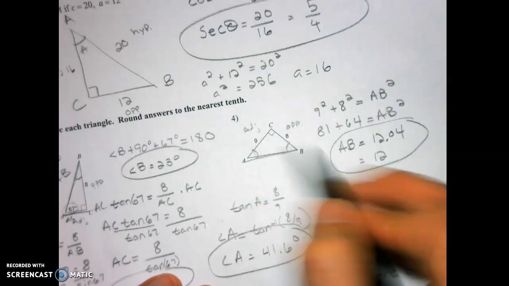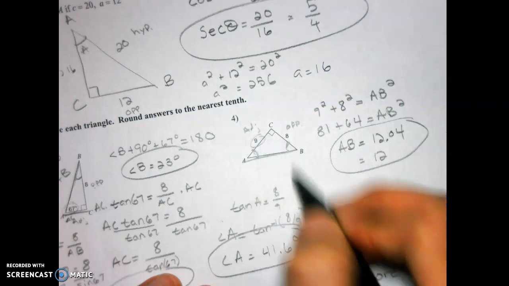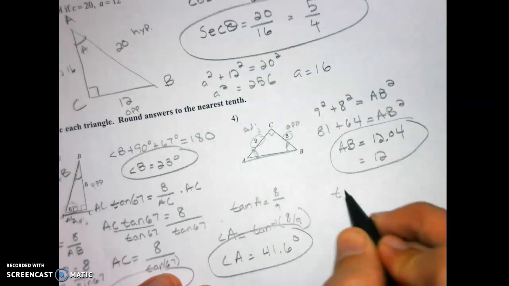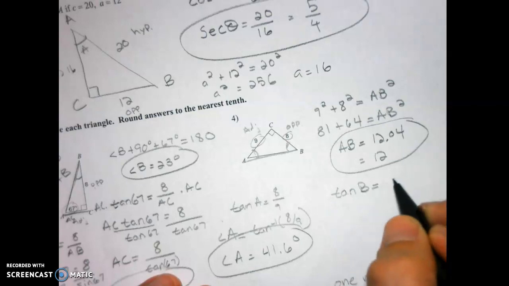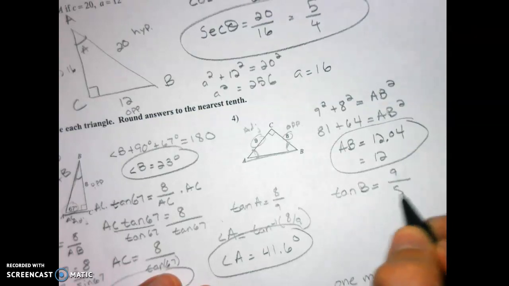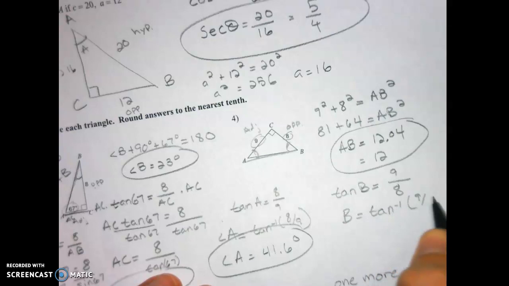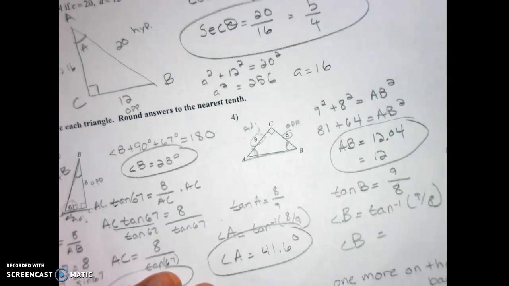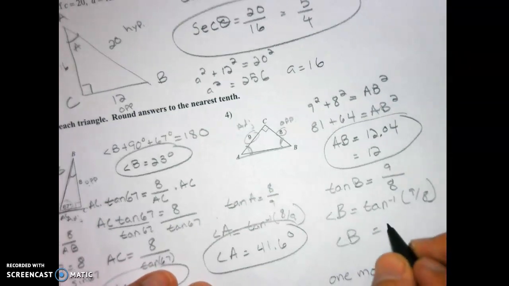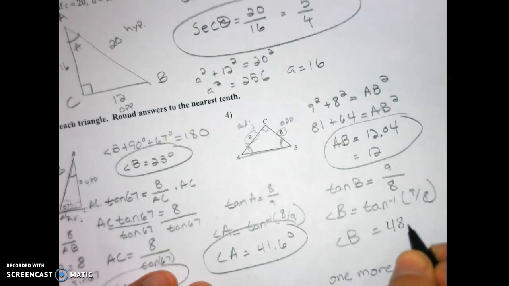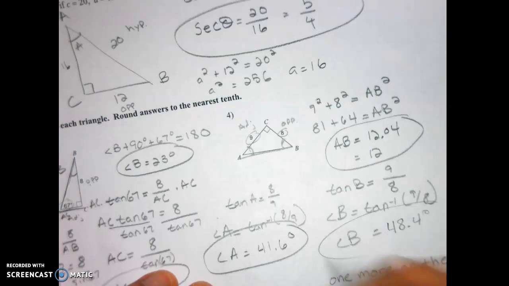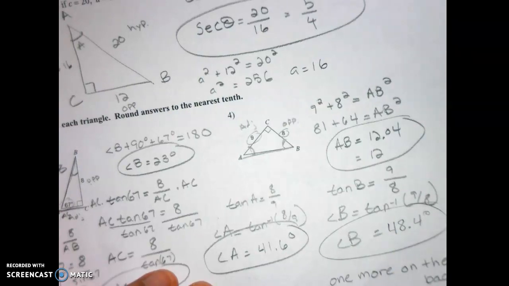Angle B is going to be very similar, but now this is our opposite. This is our adjacent. So we're going to have tangent of B is equal to opposite, which is 9, over our adjacent of 8. Take the inverse of both sides. Get B is equal to the inverse of tangent of 9 over 8. So angle B is equal to inverse tangent of 9 over 8, which is 48.4 degrees. Okay, and we're done.